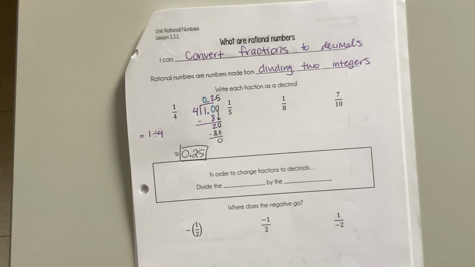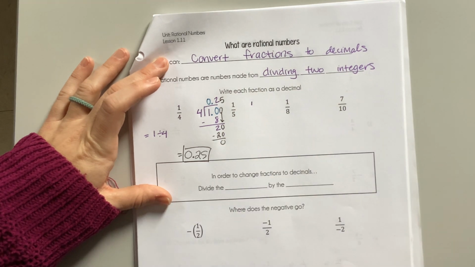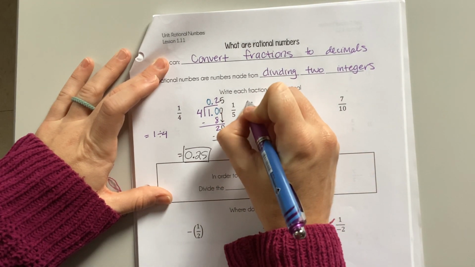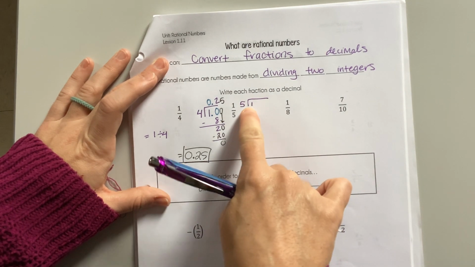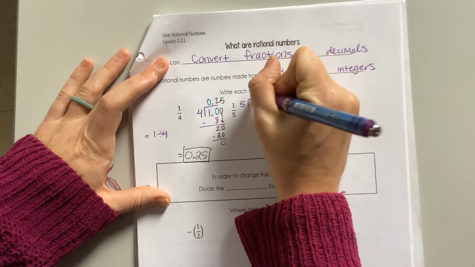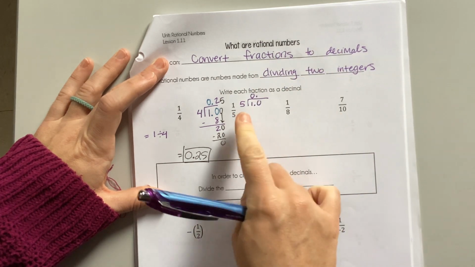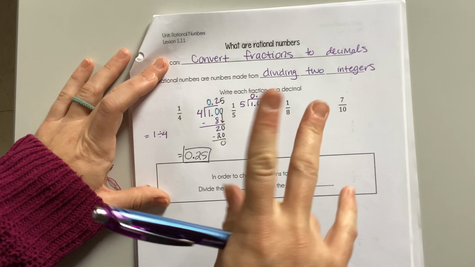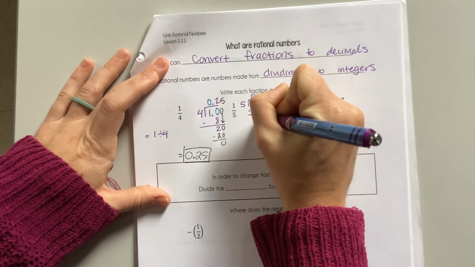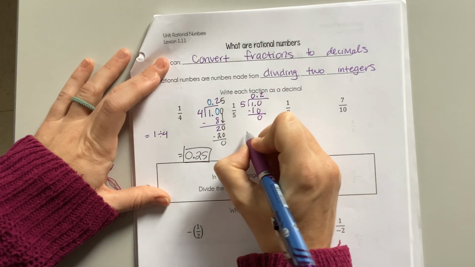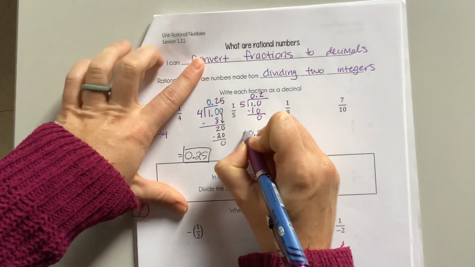All right, same thing for 1/5. We're going to do 1 divided by 5. So 1 goes inside the little division hut, and 5 goes on the outside. 5 does not go into 1, so I'm going to write a 0. Then I add a decimal point and a 0. 5 goes into 10 perfectly 2 times. No more remainder. So 1/5, or 1 divided by 5, is 0.2.